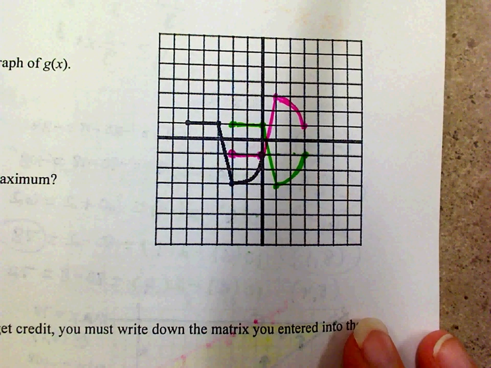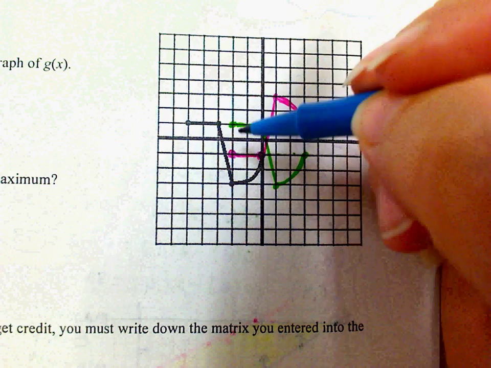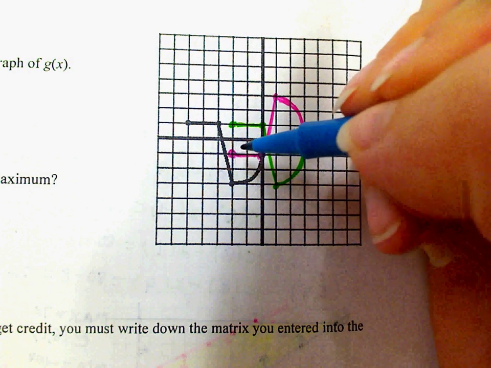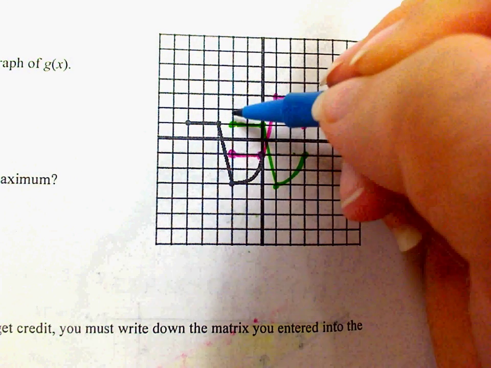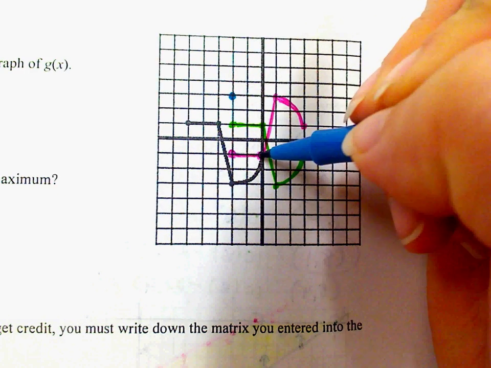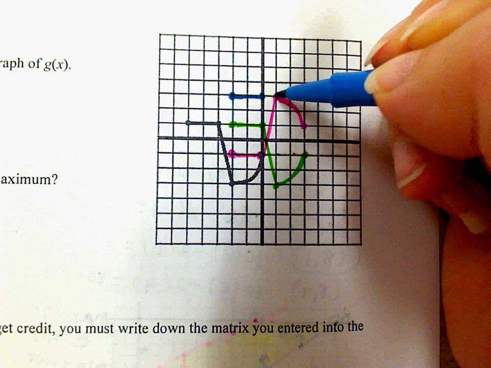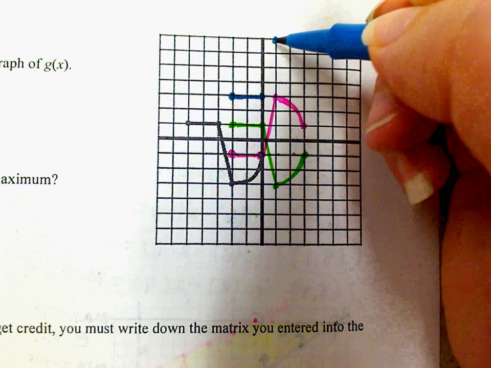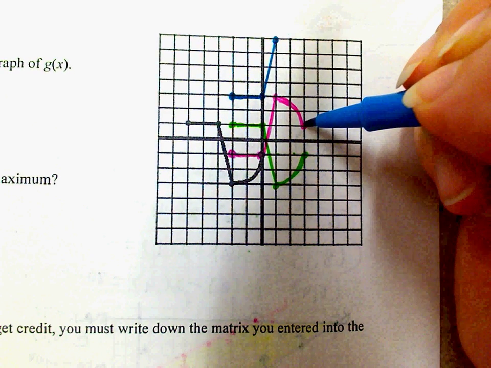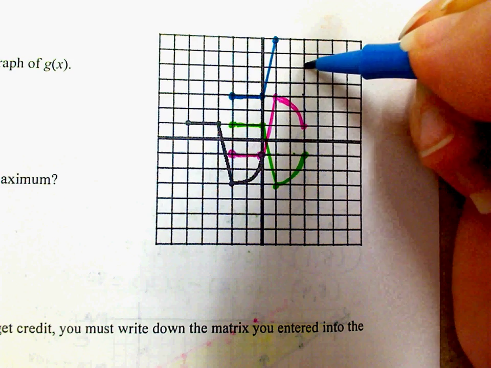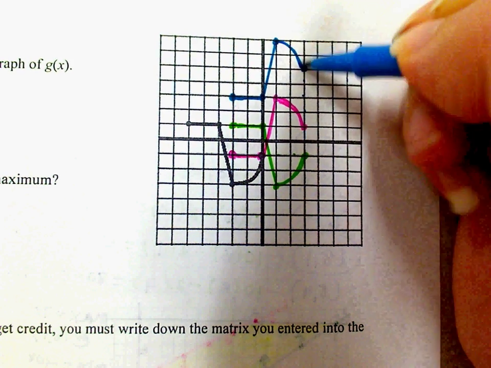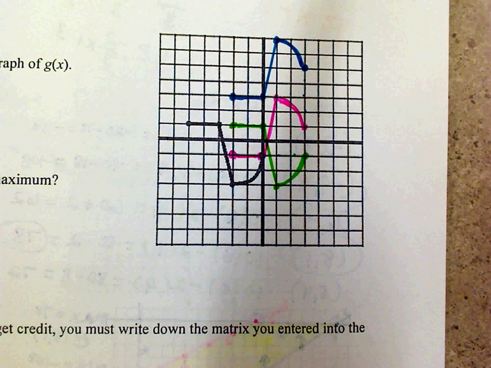Okay. So I'm going to take this pink and go up 4. 1, 2, 3, 4. 1, 2, 3, 4. And take this and go up 4. 1, 2, 3, 4. And then take this last point and go up 1, 2, 3, 4. That way it's not all in that other one. Okay? So this is my final answer.